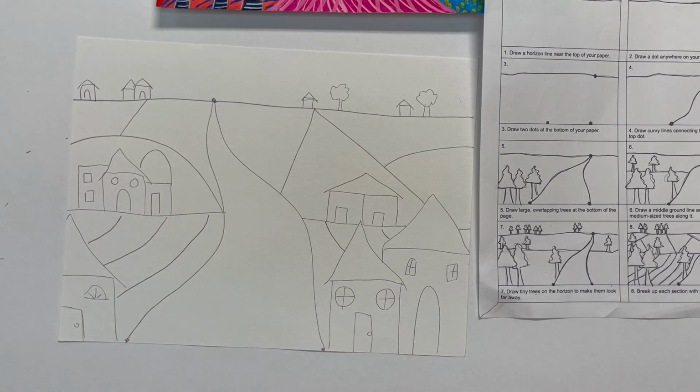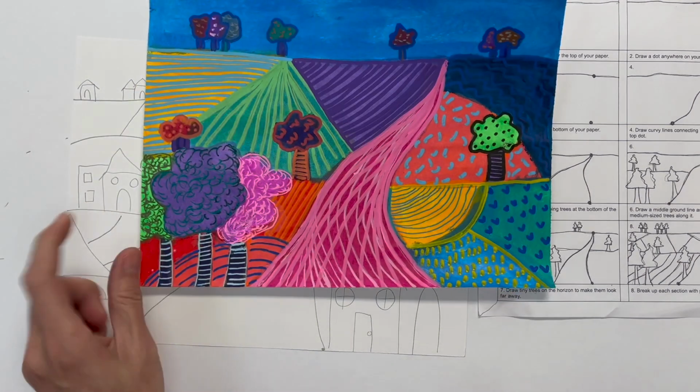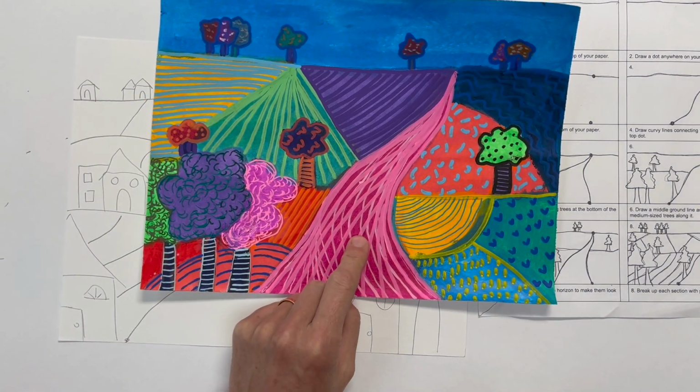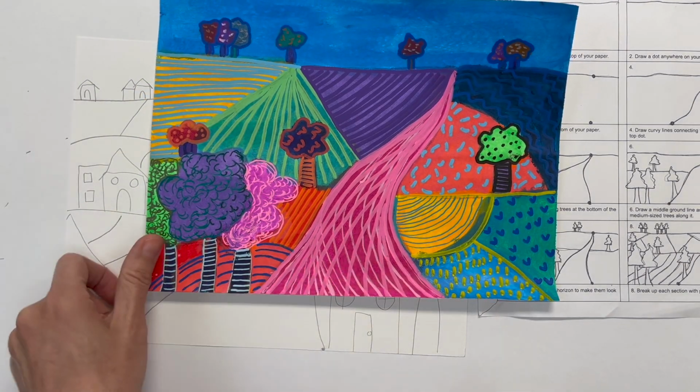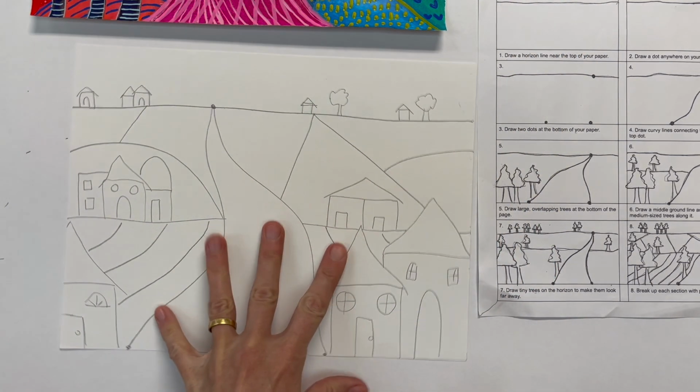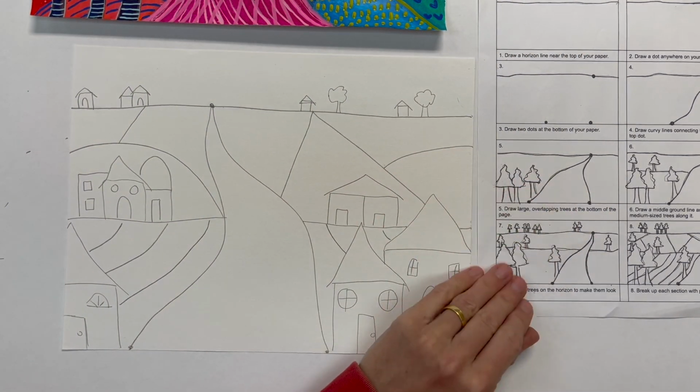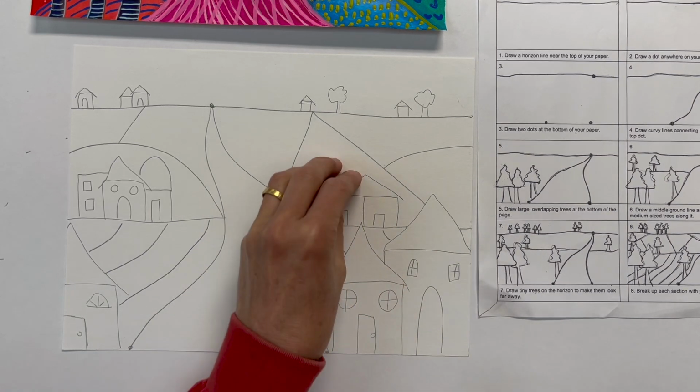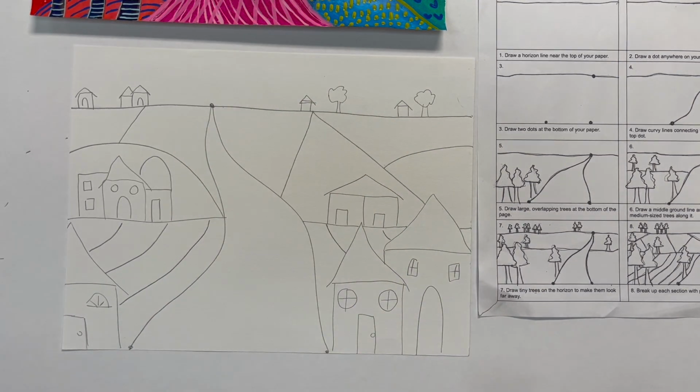And next time I come, I will be adding color to it with paint sticks. And after that, I will be adding details with acrylic paint pens on the top patterns. So this is your goal today. Go through the instructions, foreground, middle ground, background. All right, have fun.